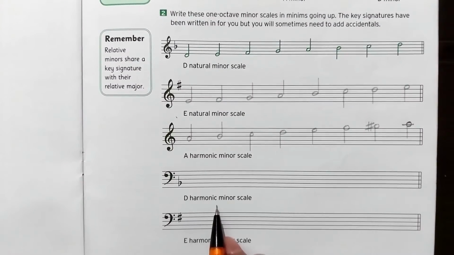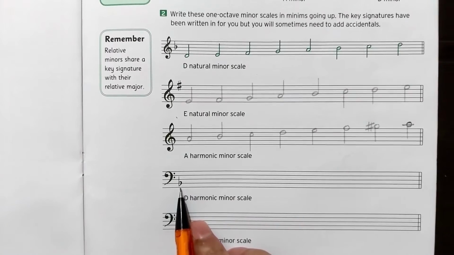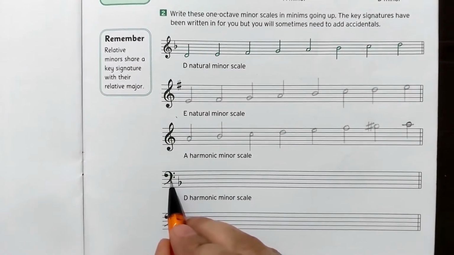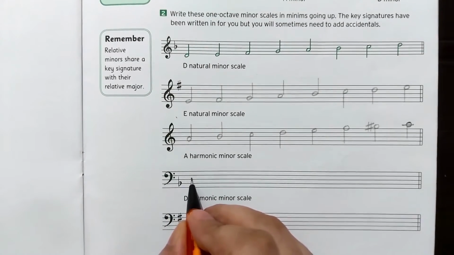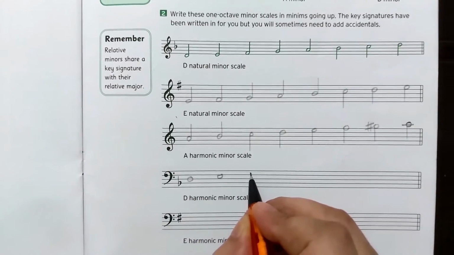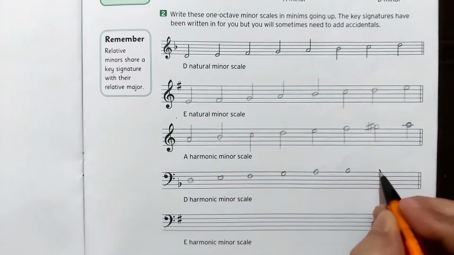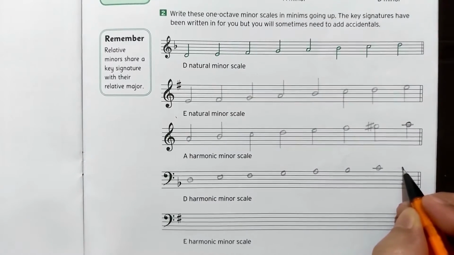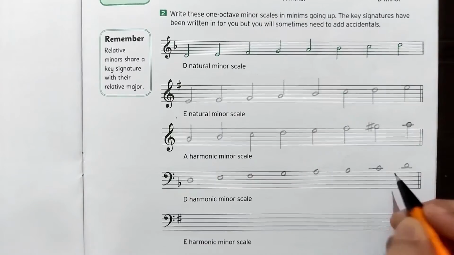Next we have D harmonic minor scale. For D harmonic minor, we have been given the key signature. Now let's make the scale first. We start with D. This is bass clef. So let's start from here: 2, 3, 4, 5, 6, 7 and 8. Let's make this one slightly bigger.